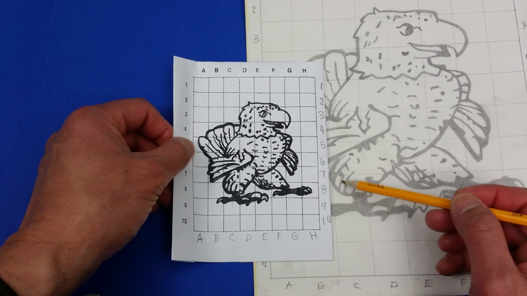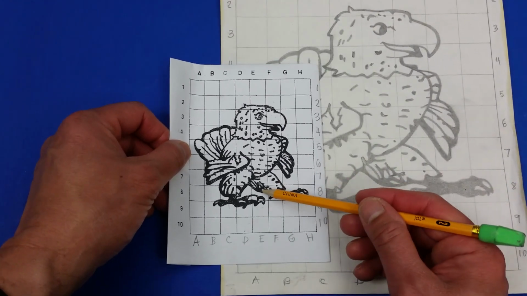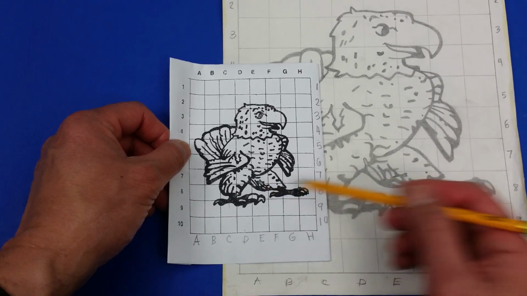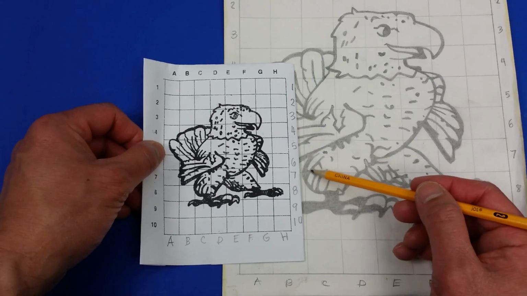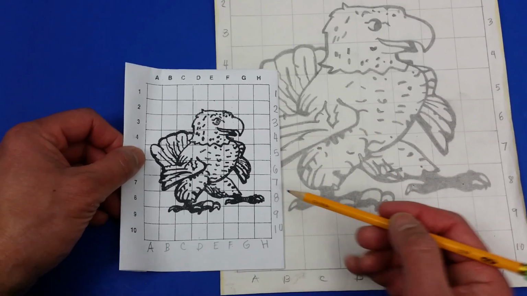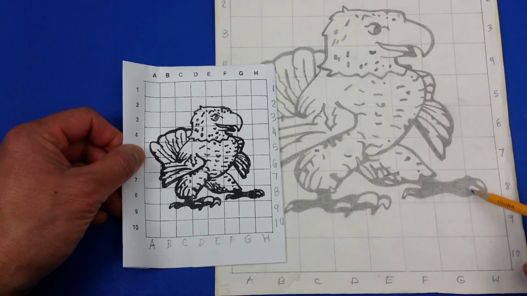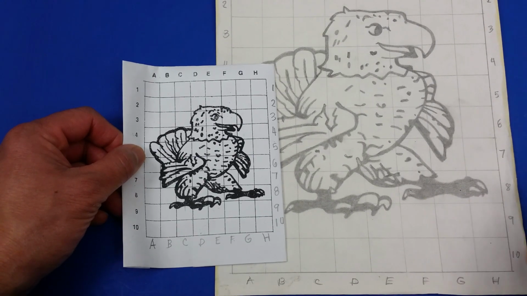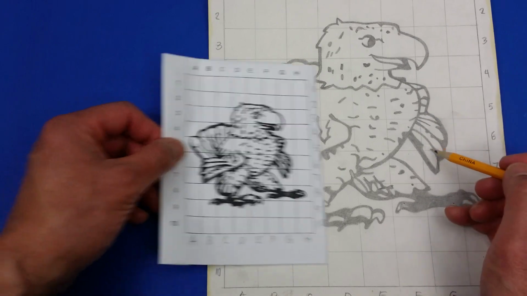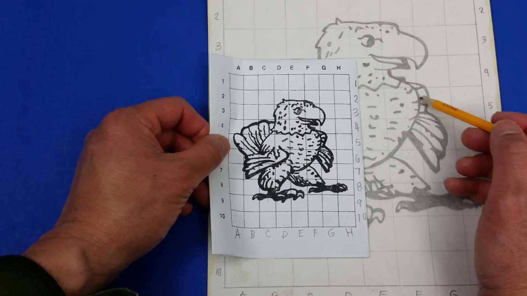So make sure you get all these little details, especially here on the right leg, on the left leg, the back of the left leg, the feet, of course, all the toenails or talons, 1, 2, 3, 4 on the left foot, 1, 2, 3 on the right. All right, and different little details on the right feather wing.